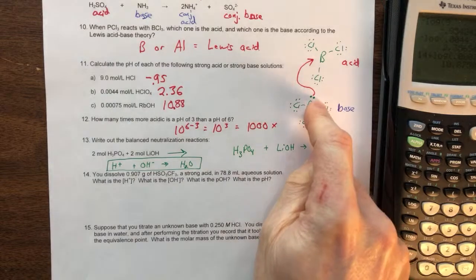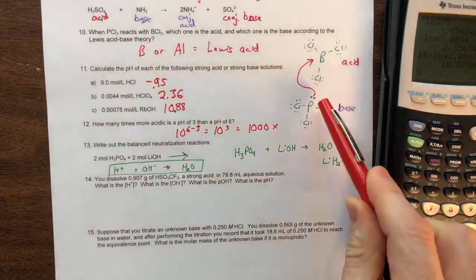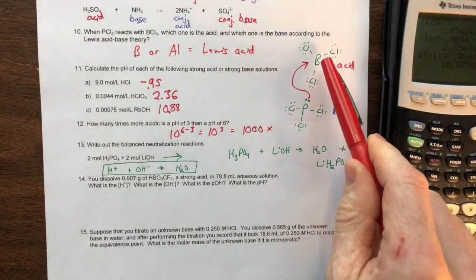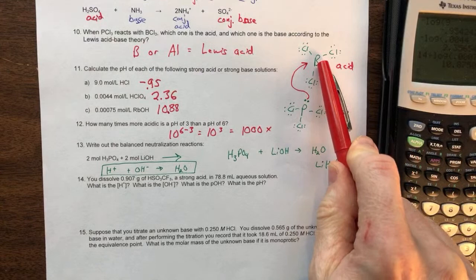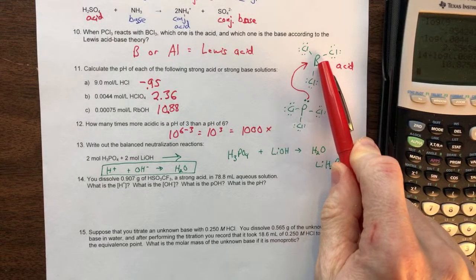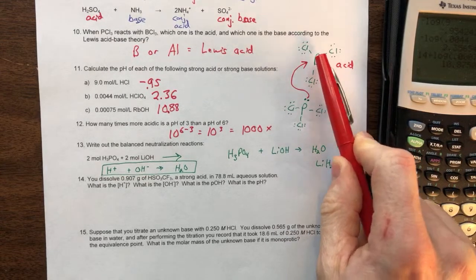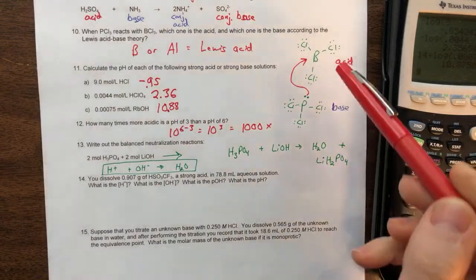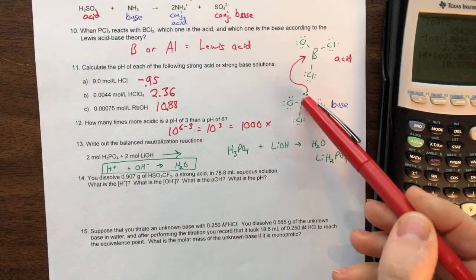For Lewis acid, Lewis base, you're just looking for, is there a lone pair on that central atom or not? And you find something that's a non-octet thing, like boron or aluminum, and then they're going to be the Lewis acid. So that's really what you're looking for. You're looking for which one wants electrons, which one can give electrons.